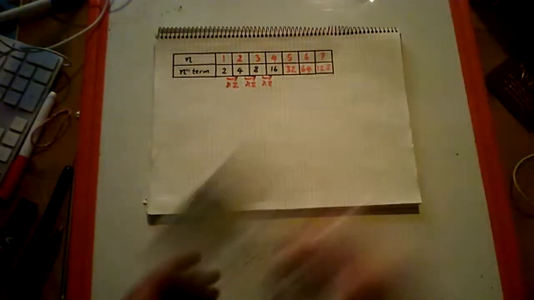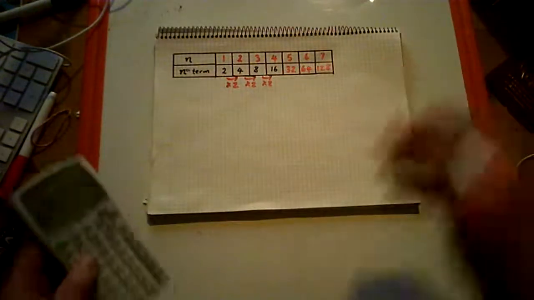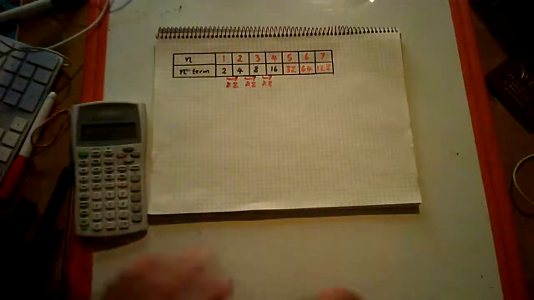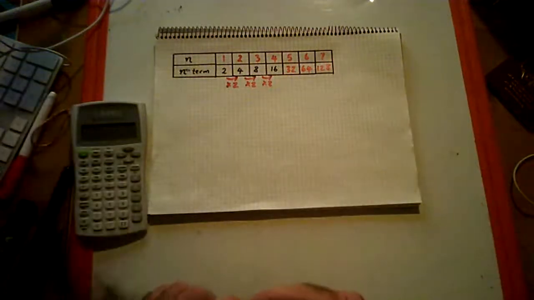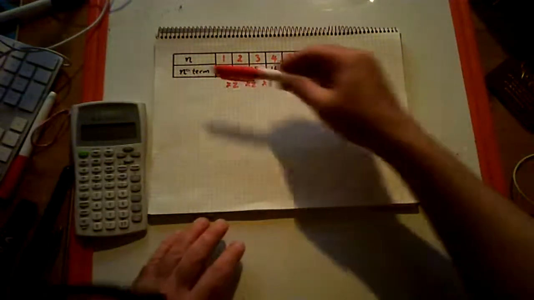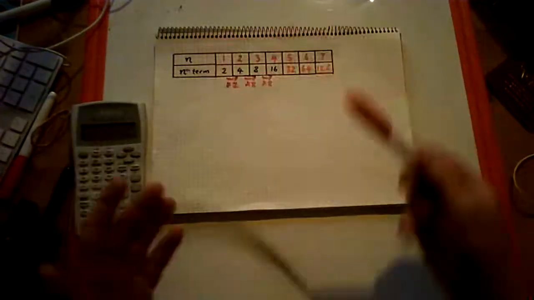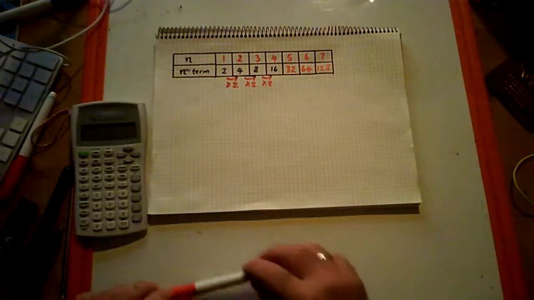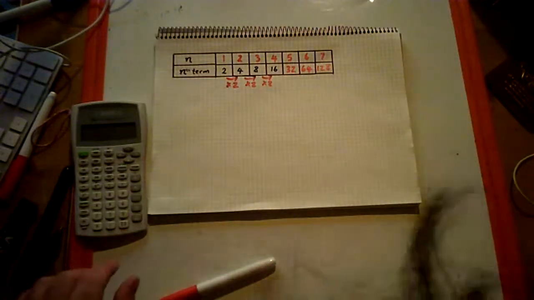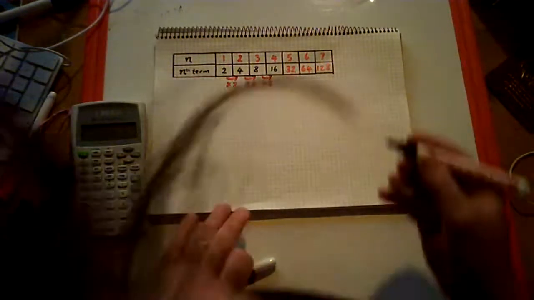But of course, if you want the 100th term, you don't want to be working out the previous 99 terms. So what we'd like is a rule for the nth term where we just stick the n in and it tells us what the term is. So we're going to look at an approach for doing that.